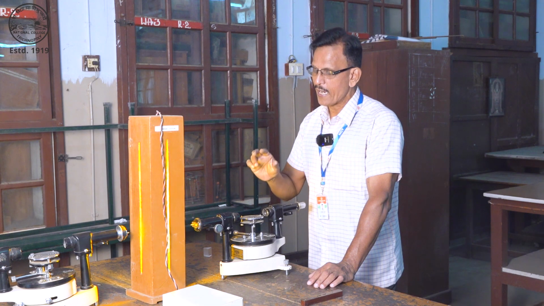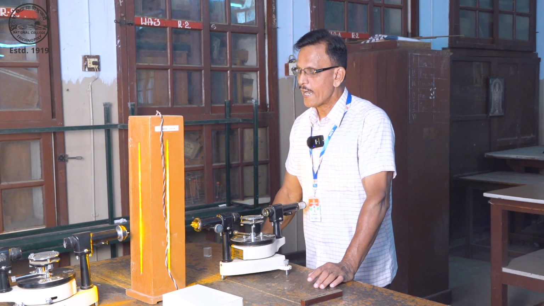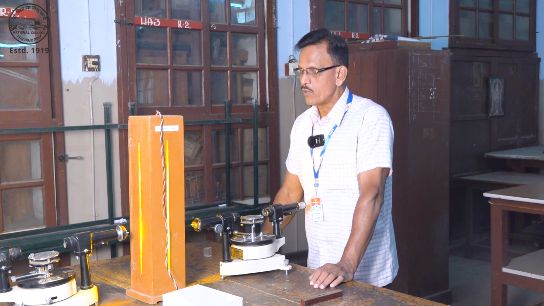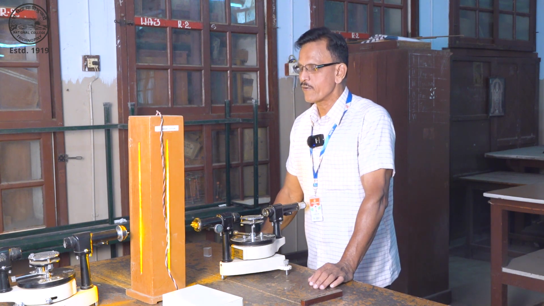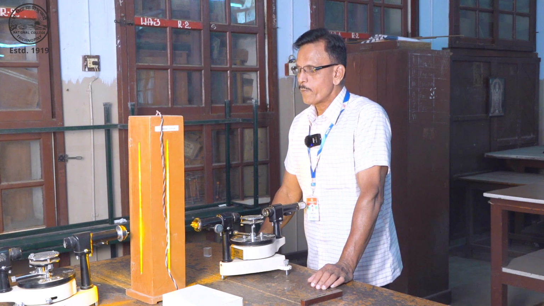In the first part we calculated the angle of the prism A. In the second part we calculated the angle of minimum deviation. Substituting in the formula, mu is equal to sin of (A plus D) by 2 divided by sin of A by 2, we can calculate the refractive index. Generally, you will get a refractive index value ranging from 1.5 to 1.62.